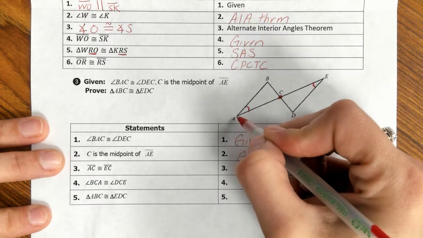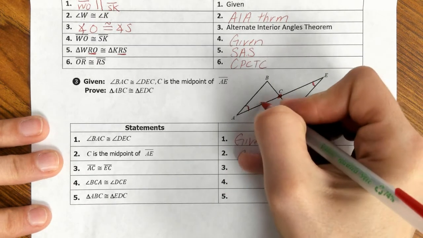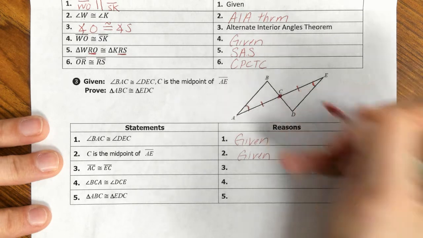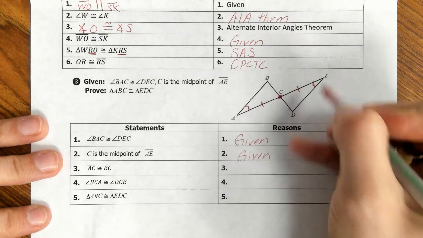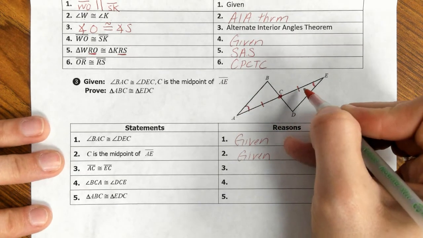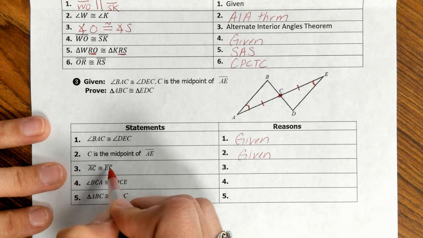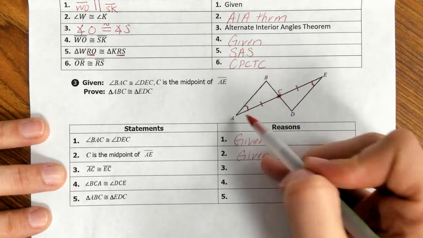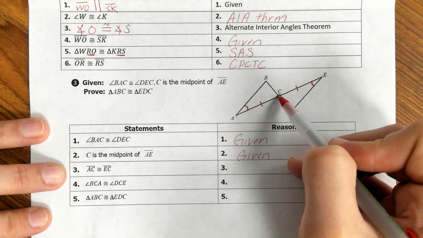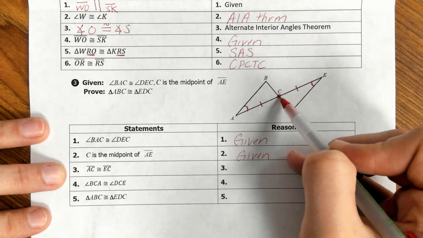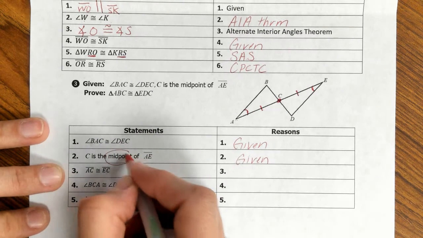Because it's the midpoint of AE, we're splitting that huge segment in half, two congruent segments. So statement number 3 says that segment AC is congruent to segment EC. How do we know? What told us that?